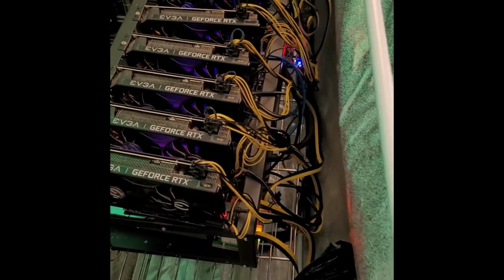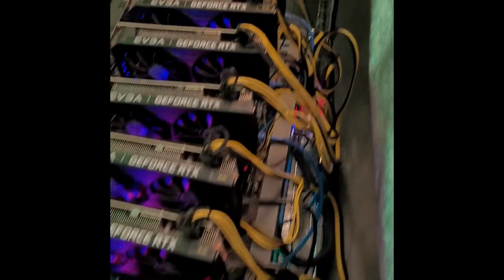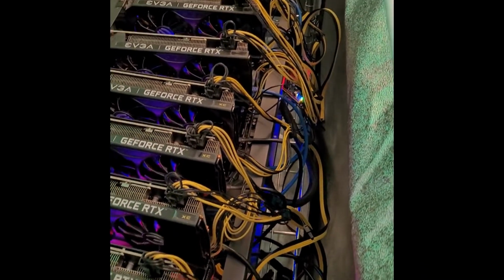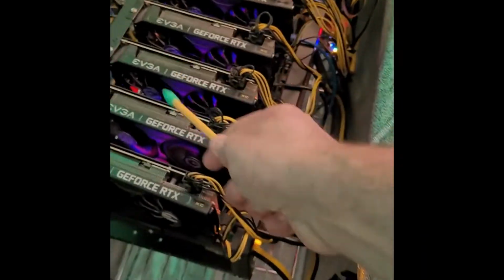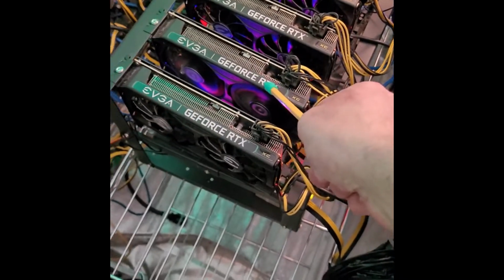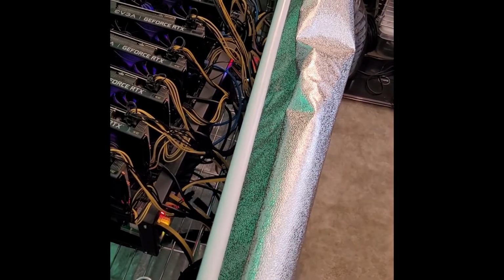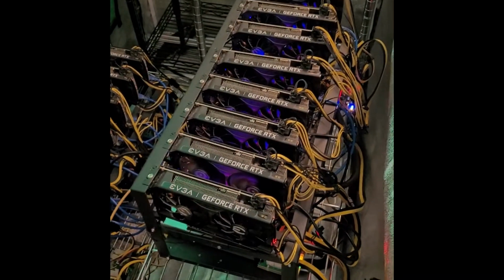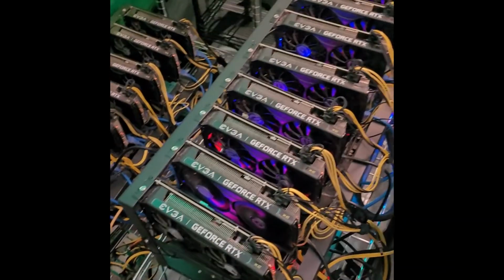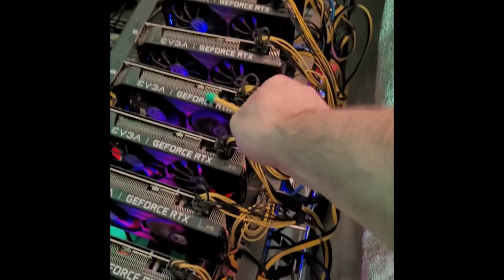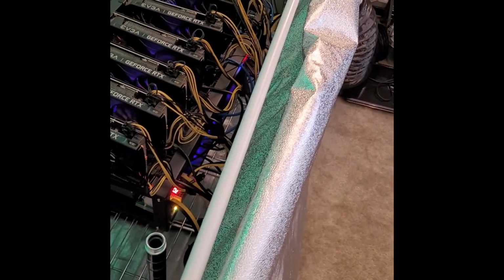Anybody? Am I missing it? I'm not seeing which one would be. All right, so this one's going now. Let's go ahead and put that one in. Technically, that would be GPU 3 on the lineup. All right, now we got this one here going. So we're just going to mark that down.